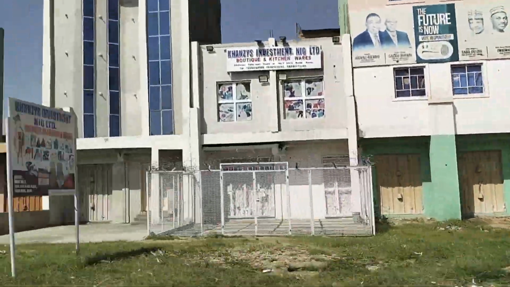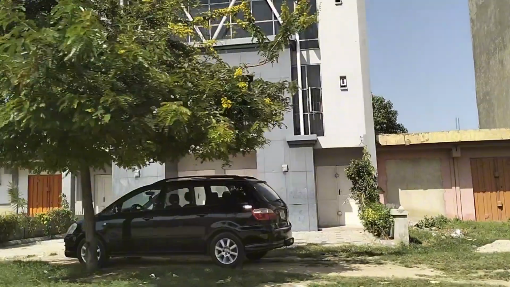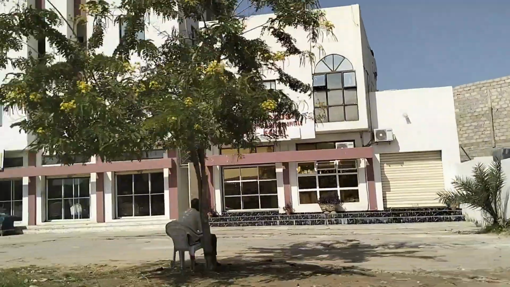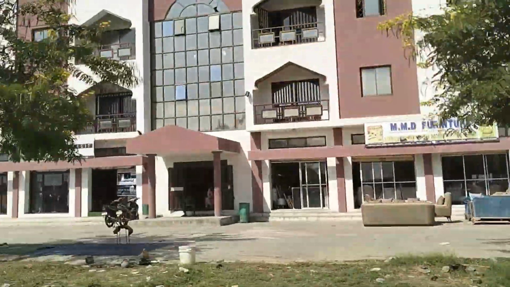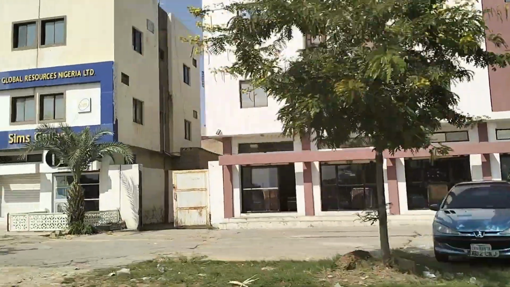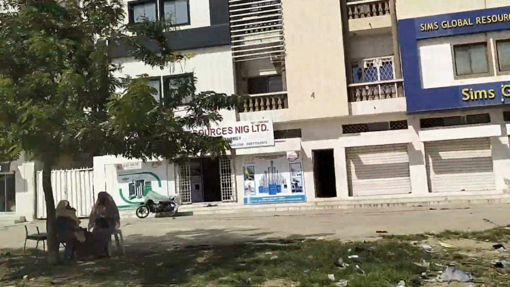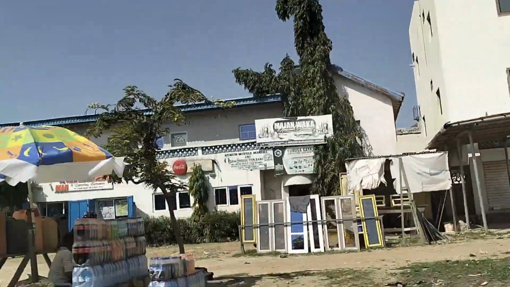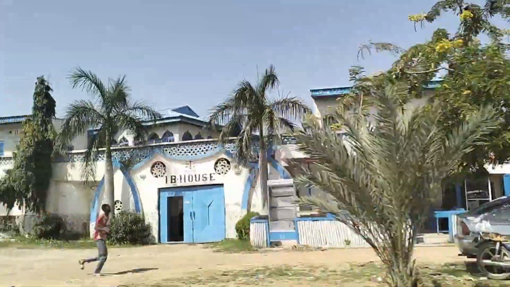I also want to commend the governors. They have done a good job, I think, so far. Even though there are still some roads that they are working on, which I believe they will complete shortly. Kano is a beautiful place. Please still enjoy your views.